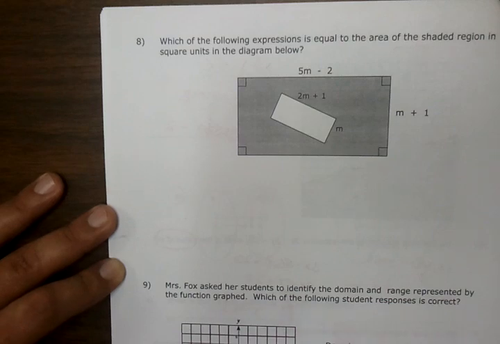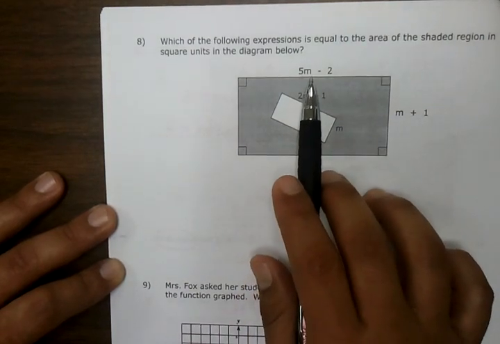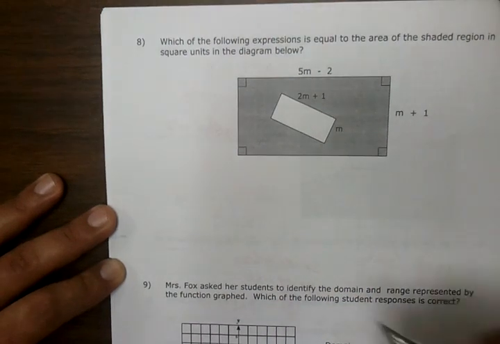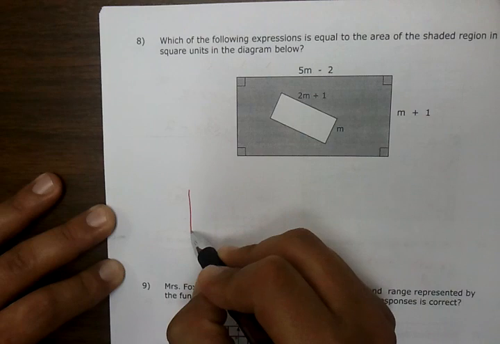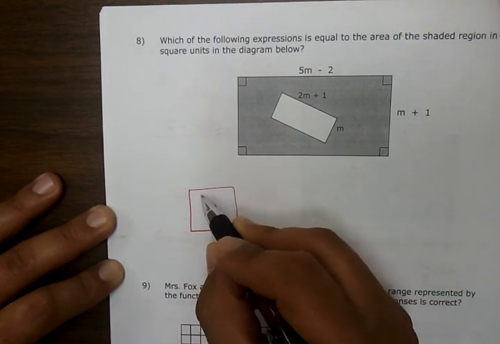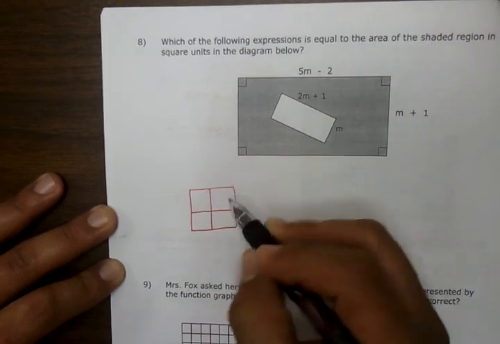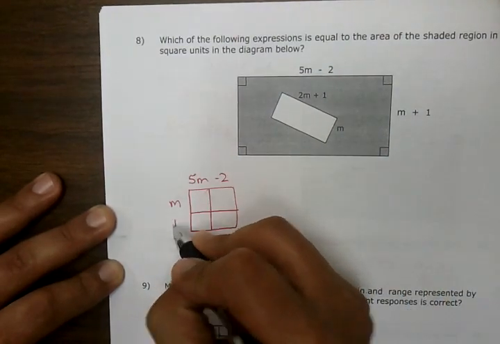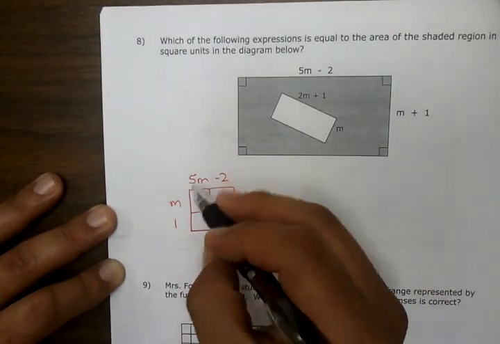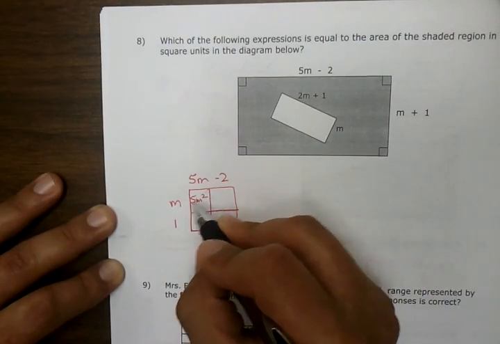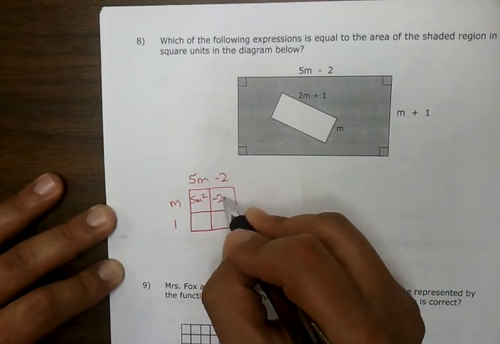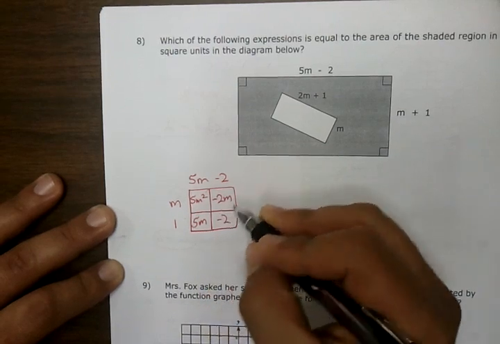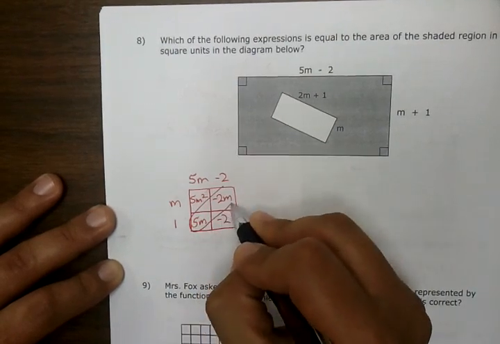So to get to our solution, first of all, we run into the situation where we have a binomial multiplied by a binomial. So in order to do it correctly, you've got to draw a 2 by 2 box to fit your binomials in. 5m negative 2 here, and m plus 1 here. M times 5m is 5m squared. M times negative 2, negative 2m. 1 times 5m, 5m. 1 times negative 2, negative 2. We add the two values in the middle.